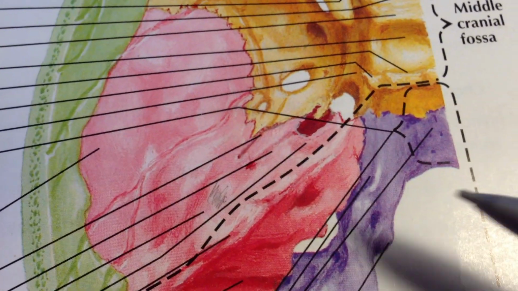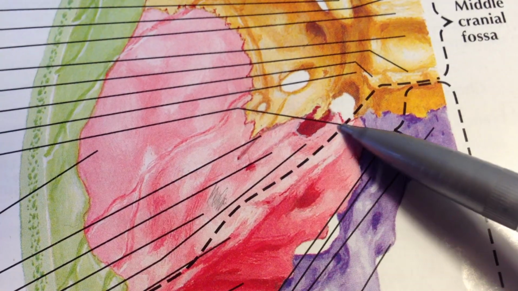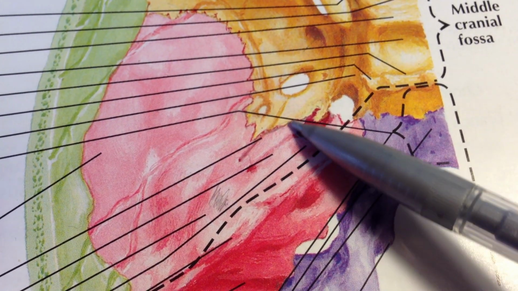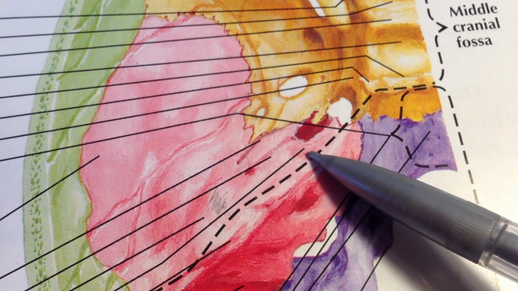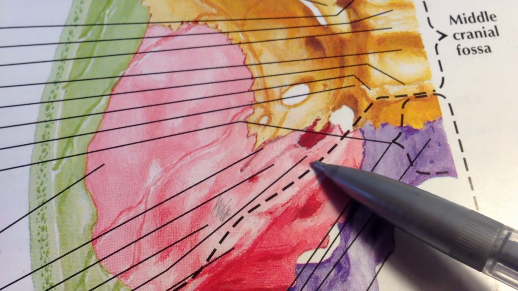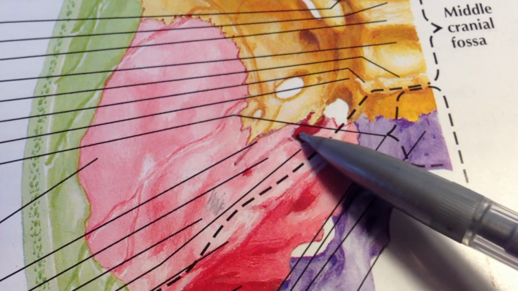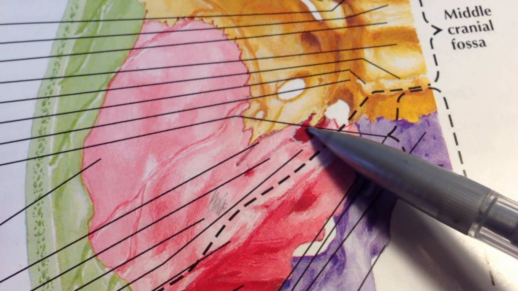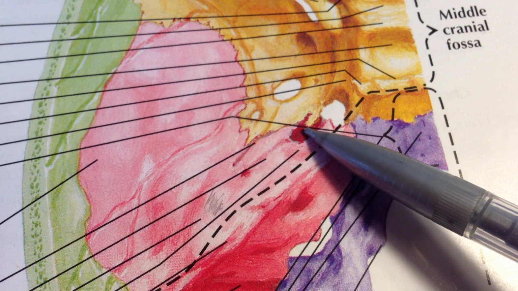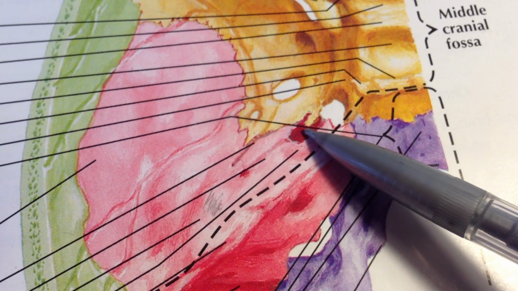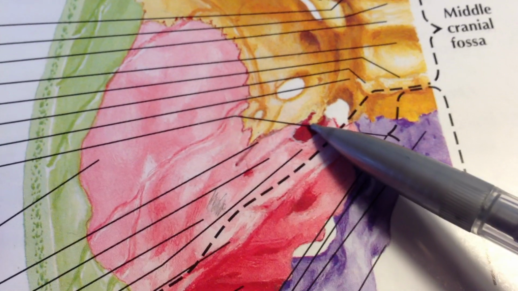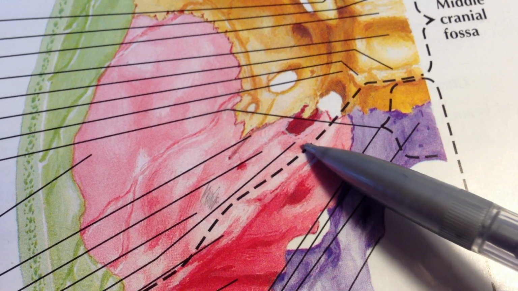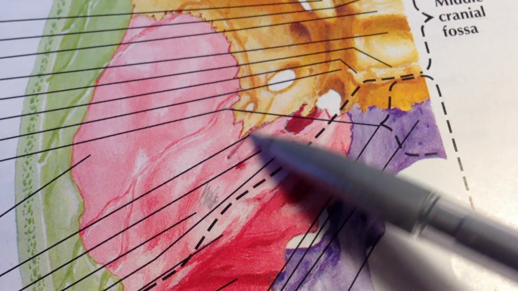So at the apex of the pyramid, you're going to have a depression for the trigeminal ganglion, and that's going to be known as your Meckel's cave. Anterior to that, you're going to have your carotid canal, which is going to be this dark hole right here. This carotid canal is going to give passageway for the internal carotid artery and the internal carotid artery plexus.